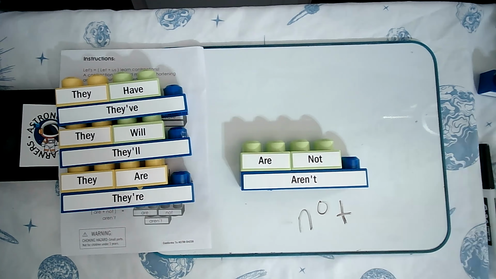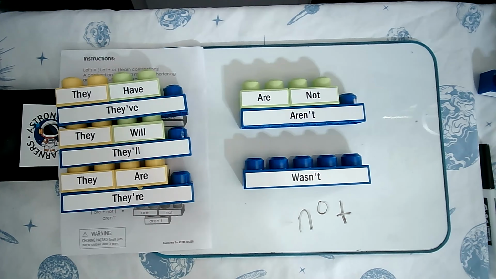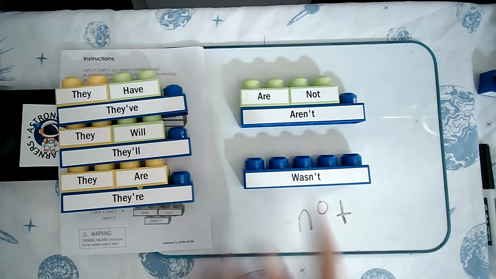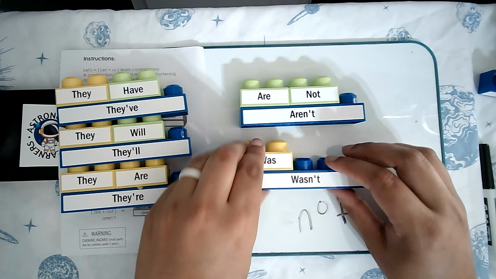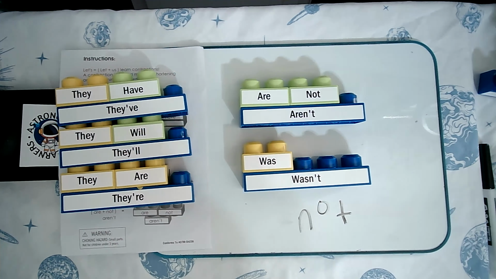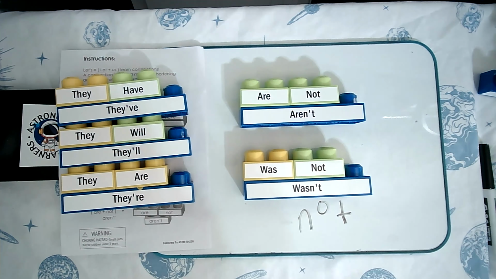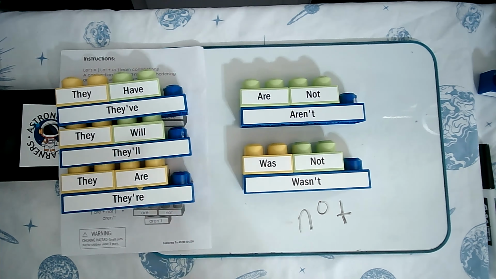So let's keep going with this theme. Let's talk about wasn't. So what's the first word that I need? Remember from here? Look at the base word. What are those first three letters? Was. And then what do I replace that apostrophe with? An O. That's right. Was not. Wasn't. Was not. I wasn't doing that.